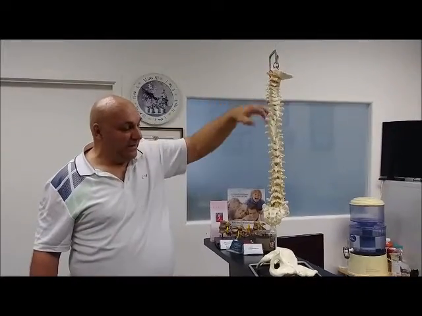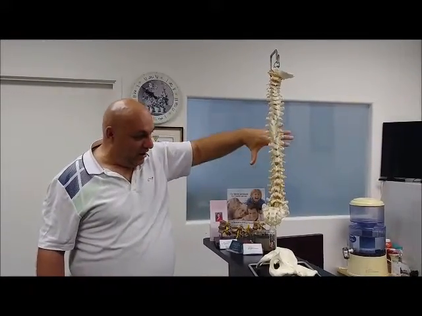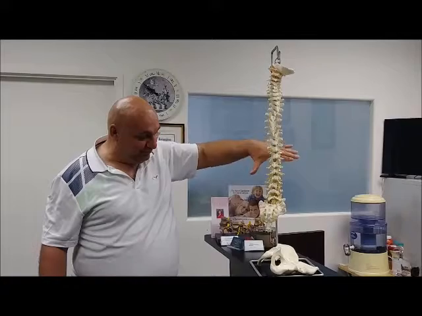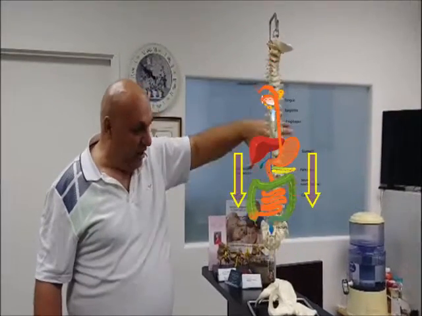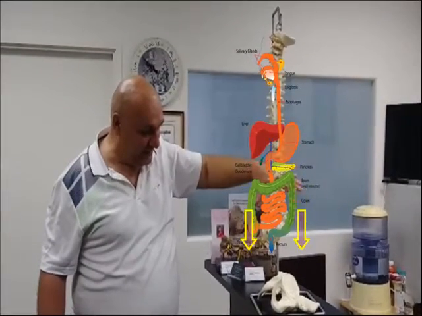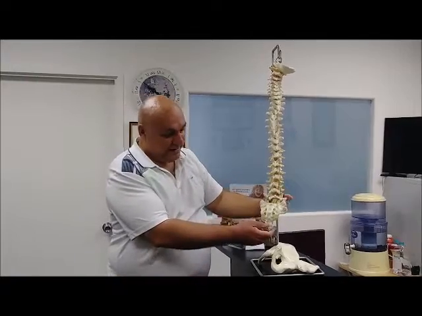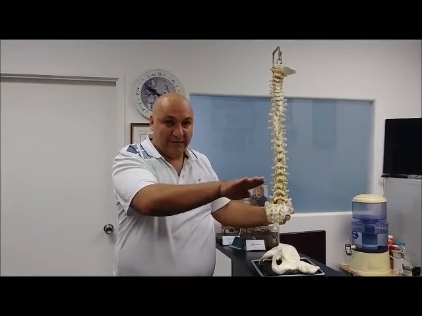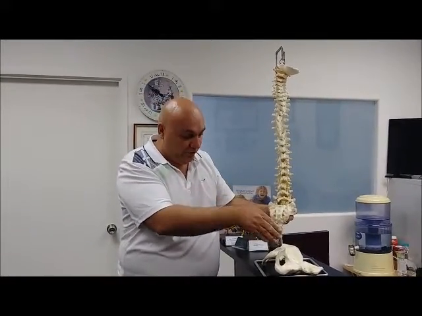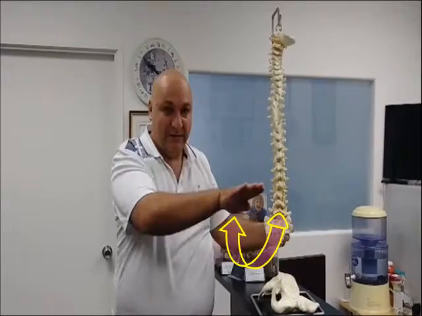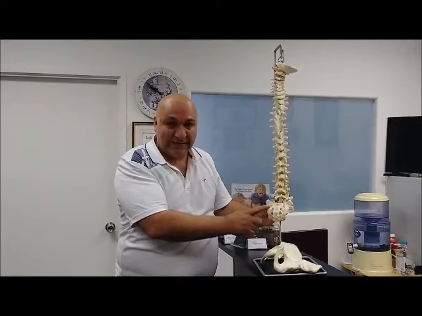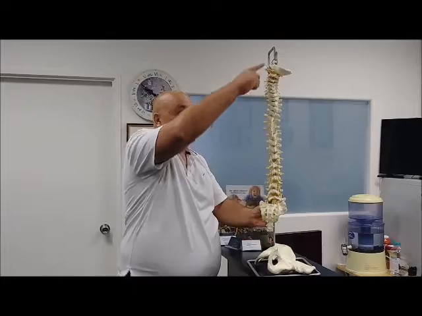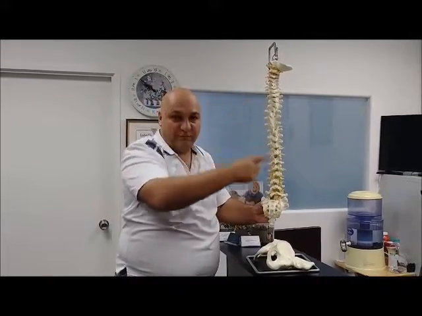What happens every time we breathe, our gastrointestinal system presses down and this piece of bone goes back. And when we breathe out, it goes forward. And that creates a pumping action for our cerebrospinal fluid to move.